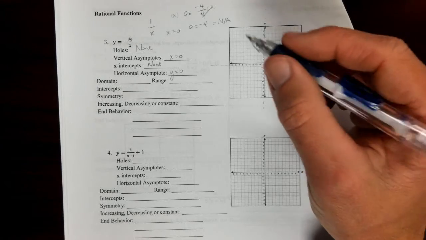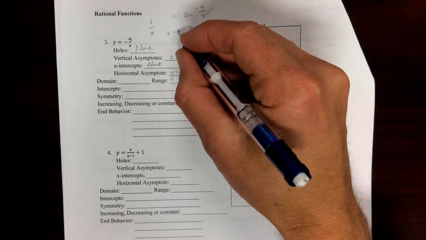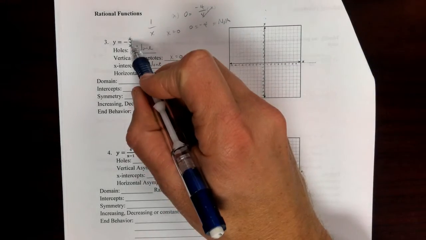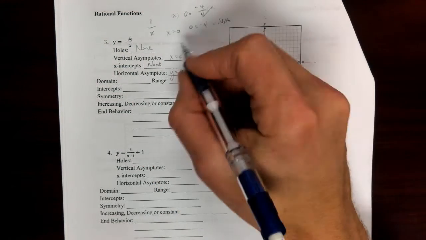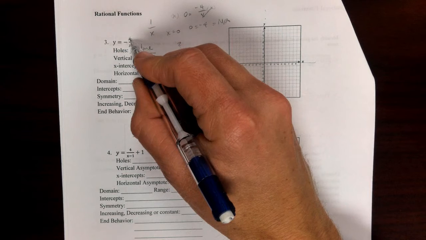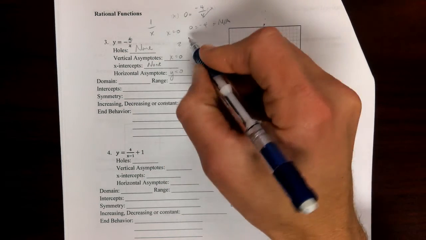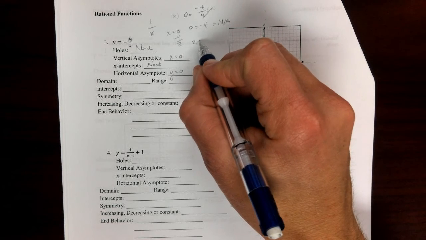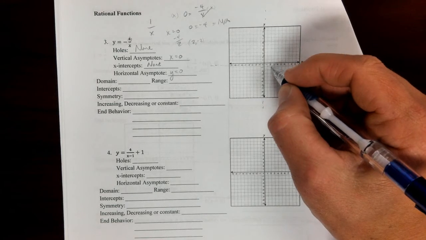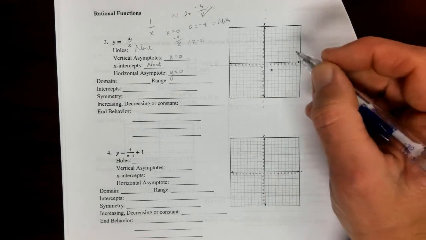Alright, so now we'll talk about what changed. If I was to graph a point, let's say if I plug in 2 here, x is positive 2. I have negative 4 over 2, which becomes negative 2. So I have a point at 2, negative 2. Alright, I'm going to do the same thing here.